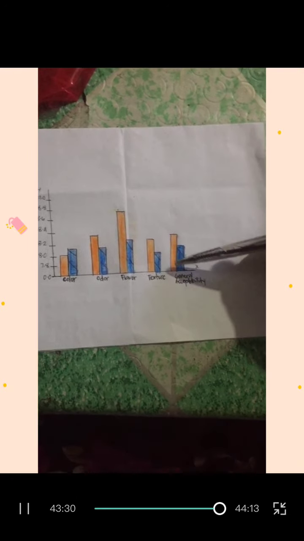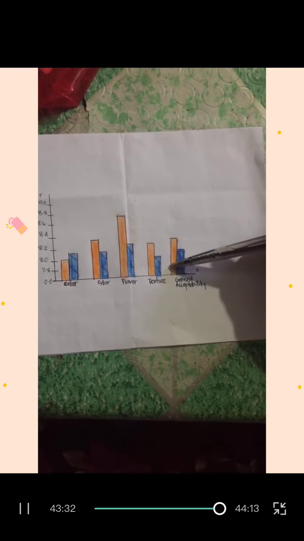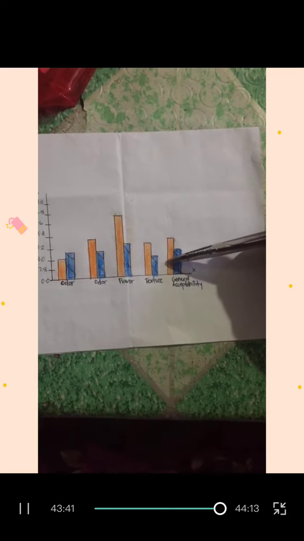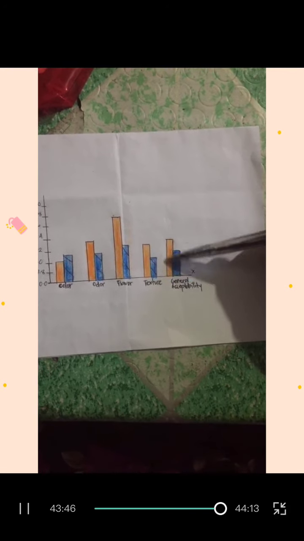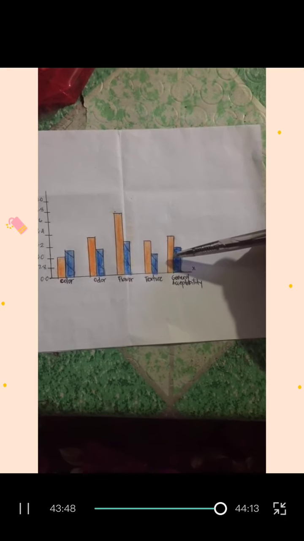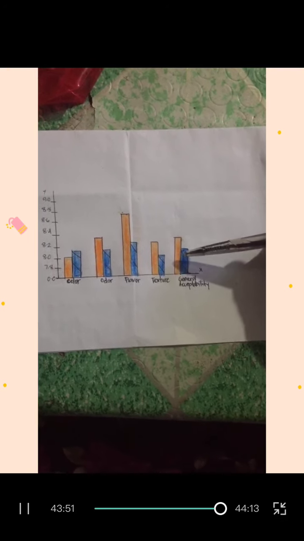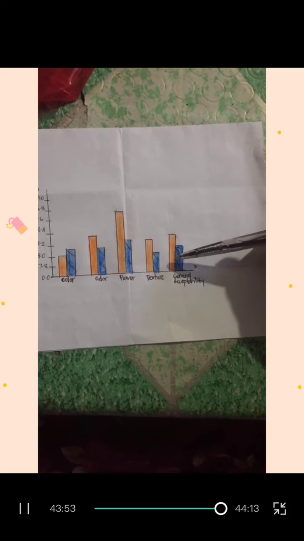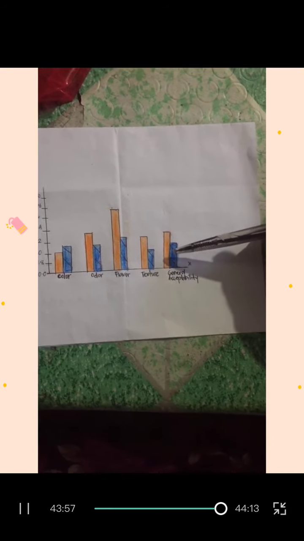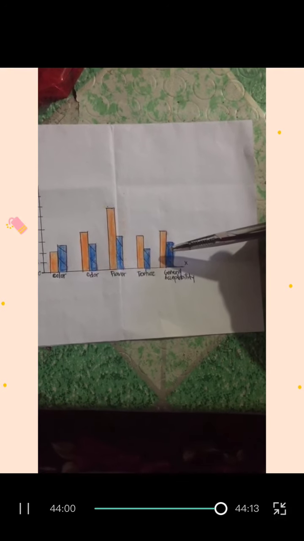And last, we have general acceptability. The mean X1 of general acceptability is 8.3, and the mean X2 is 8.1, so we need to go up to 8.3 to make a bar. And also for the mean X2, we are going to go up to 8.1 to make a bar. So that's really all you have to do.